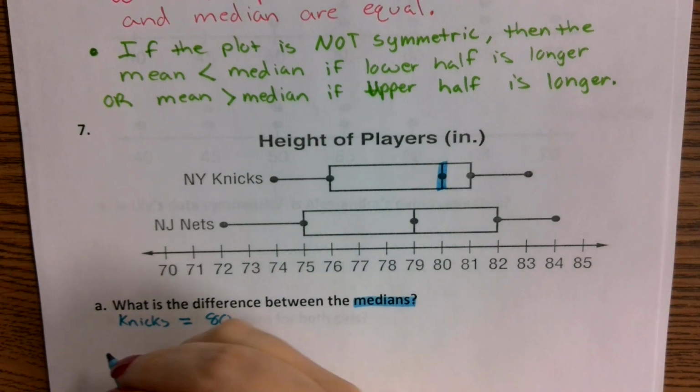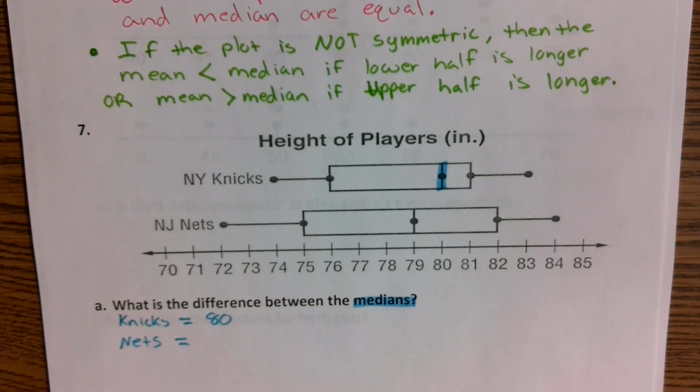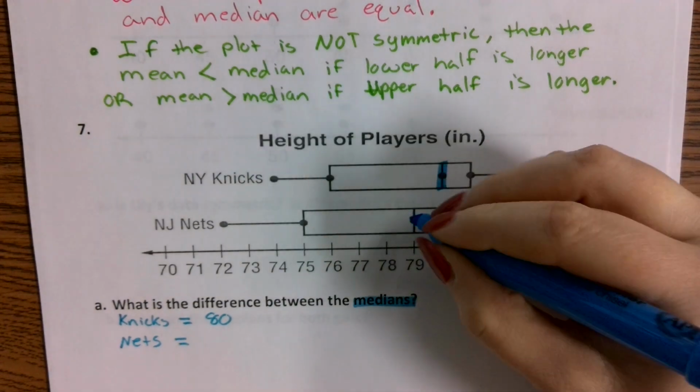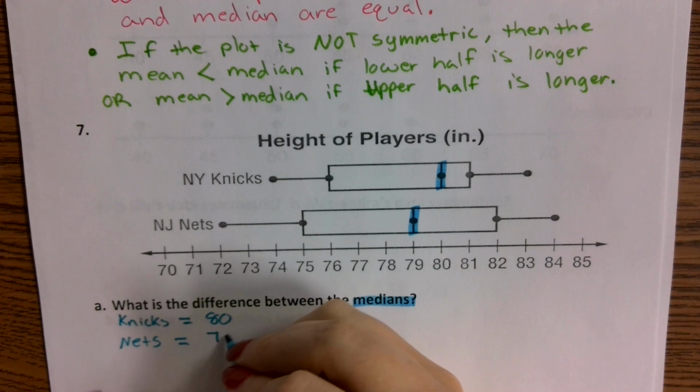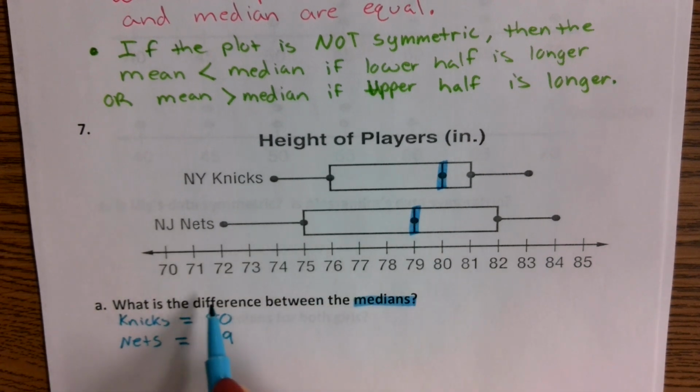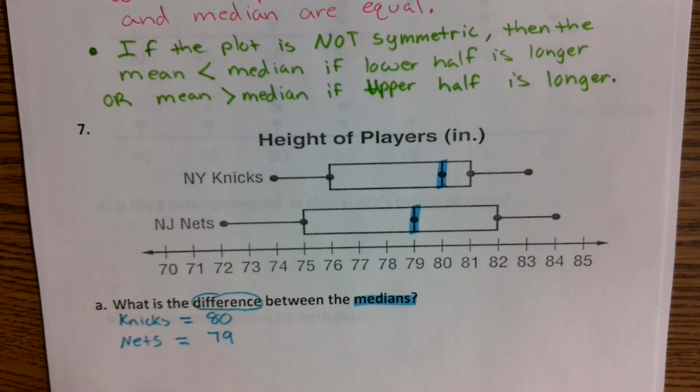What about for the Nets? What's the median height of the Nets? 79. The median height of the Nets is going to be 79. Now the question wants to know, what is the difference between the heights for the medians? What does that mean if I'm talking about difference?